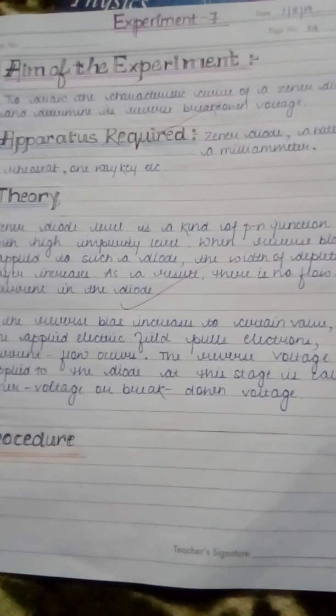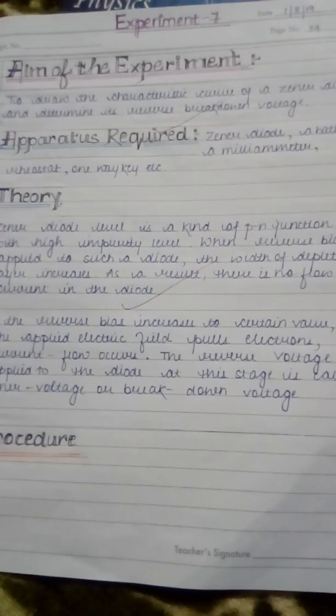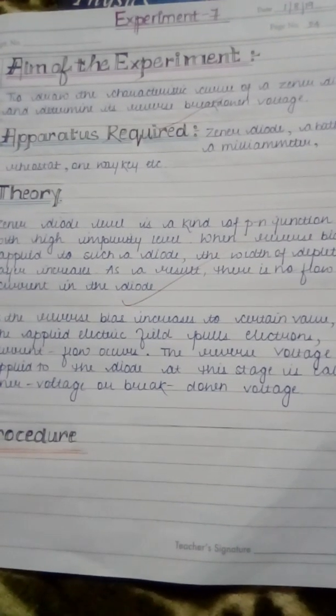Coming to the experiment 7, which is entitled: to draw the characteristic curve of a Zener diode and determine its reverse breakdown voltage.